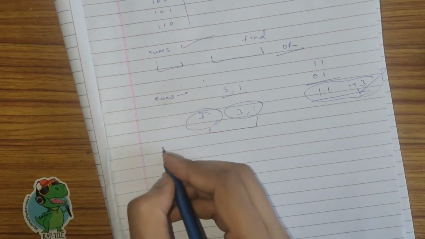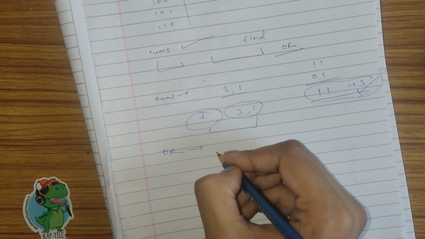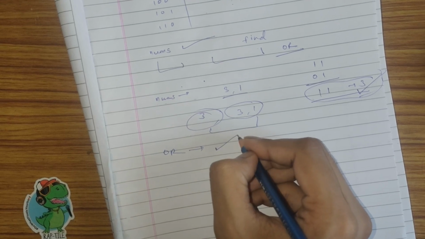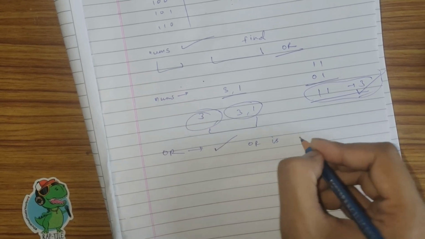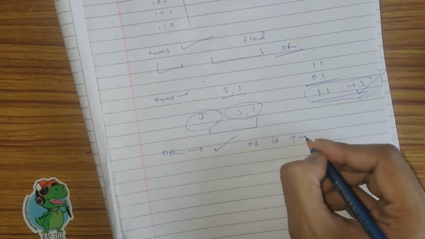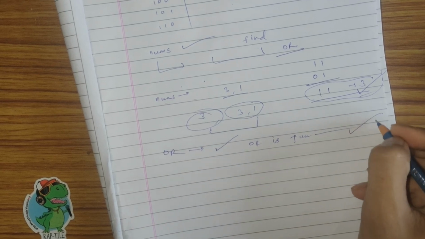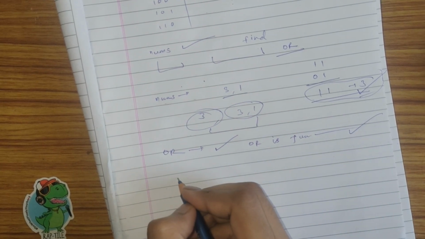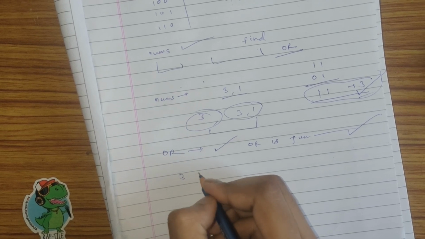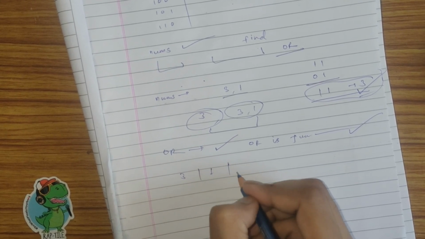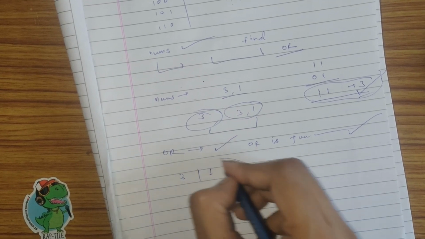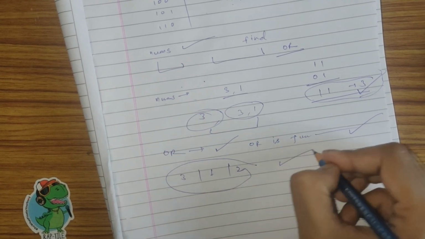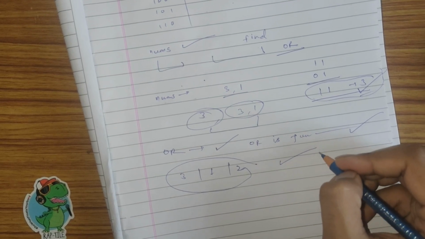One thing I have to mention here is that OR is a function that always increases. If we do 3 OR 1, and then OR 2, if you choose any number and OR it with this value, it will always increase. It does not decrease.